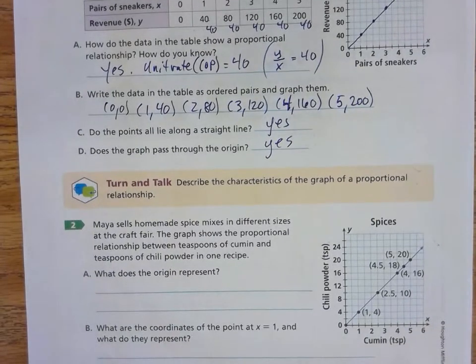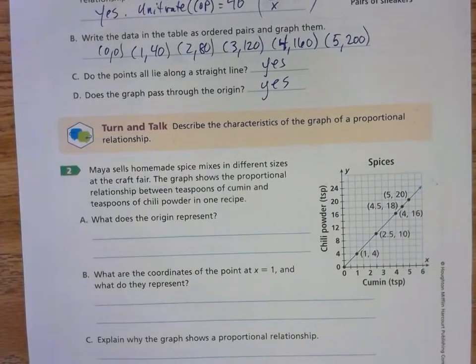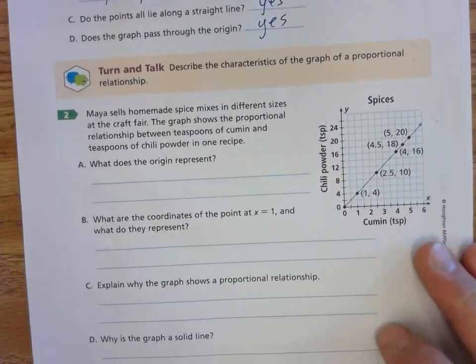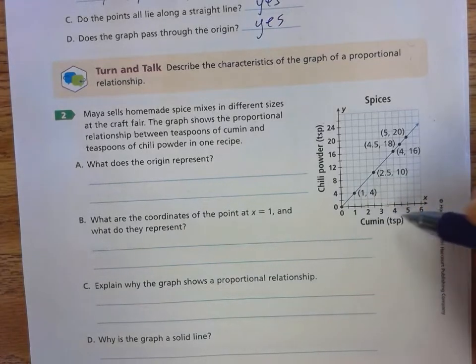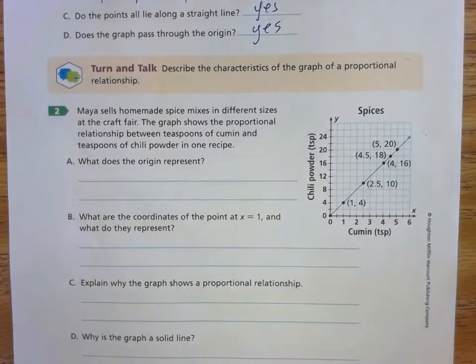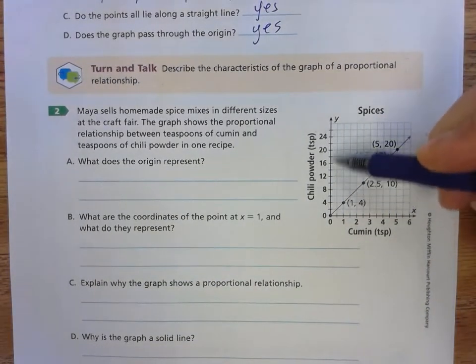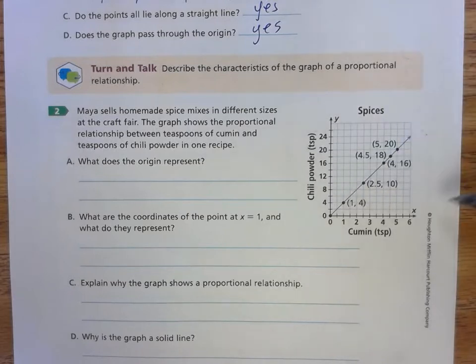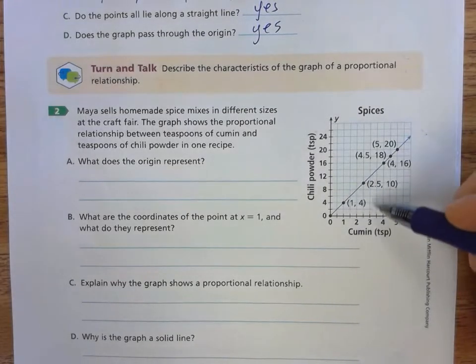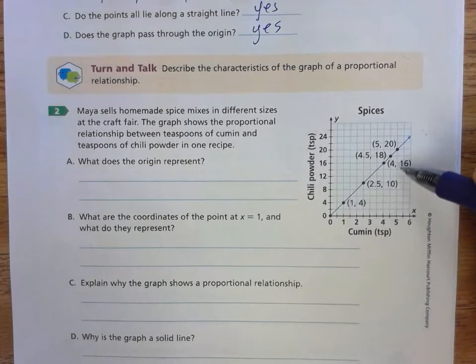Scoop this down a little. Scoop that back. Get a little more room here. All right, Maya is selling some spices at the craft fair. So down here we've got cumin, and you've got your tablespoons of cumin as your X value, and you got your chili powder up here. I guess it's teaspoons, not tablespoons. Teaspoons of chili powder here. All right, so you got 1, 4, 2.5, 10, 4, 16, 5, 20, 4.5, 18. So you got some different ones on here.